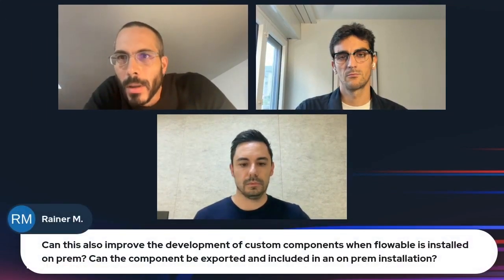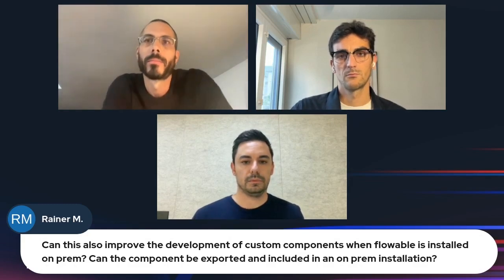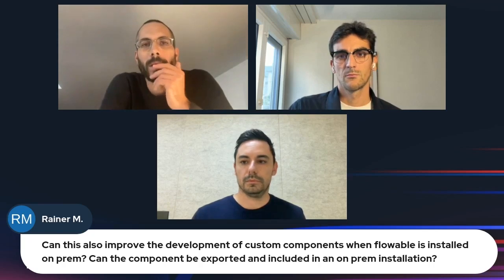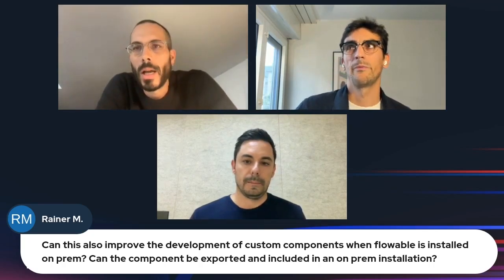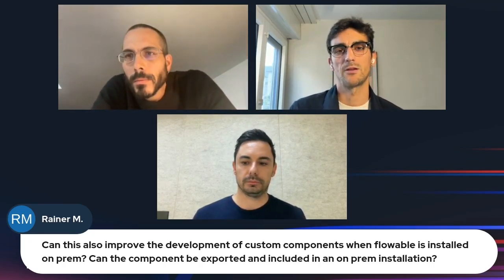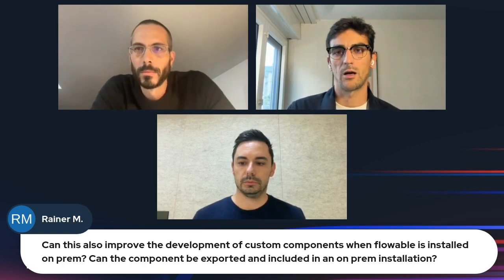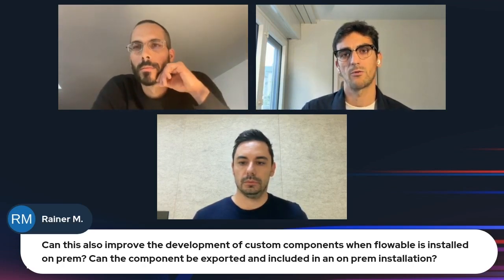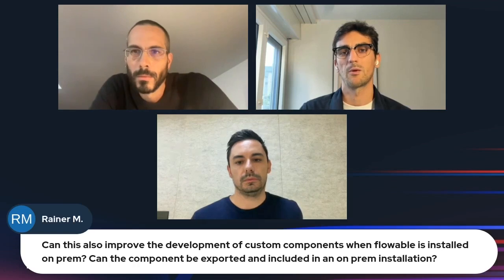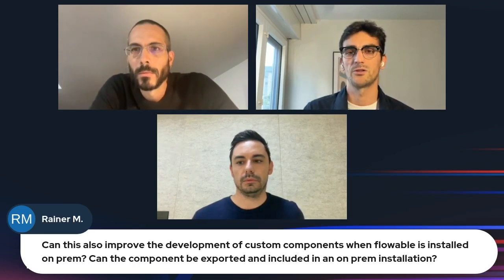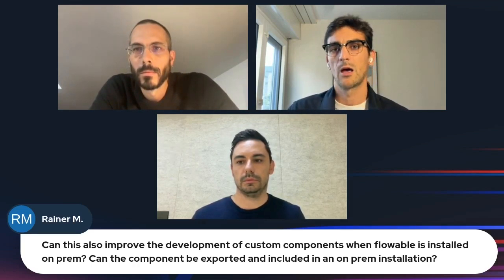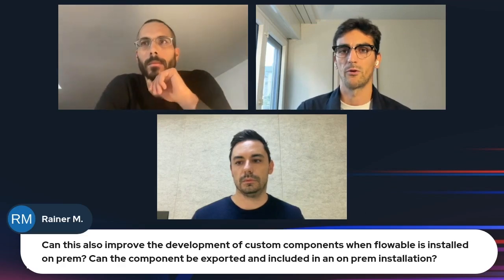And Rainer is asking, can this also improve the development of custom components when Flowable is installed on-prem? Can the component be exported and included in an on-prem installation? It's definitely something we have thought of. It will probably be in the next release version, 3.17, but we need to check, because our first approach is to support it for the cloud version and deploy it also for on-premise.